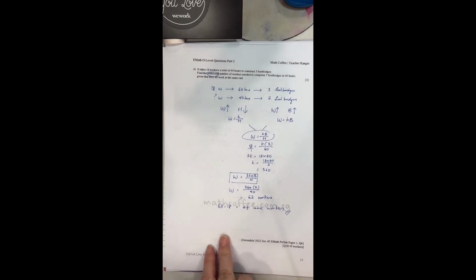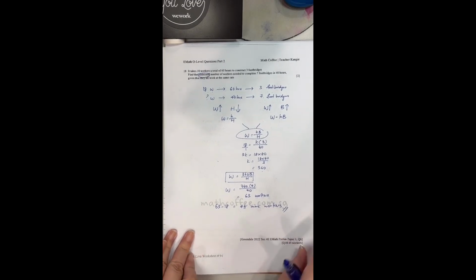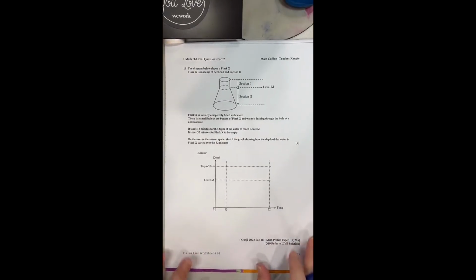Okay, I'm continuing to the next question already. Last question for the day. Which one? Just now that one? Just now that one is how much? 2 marks, yeah.